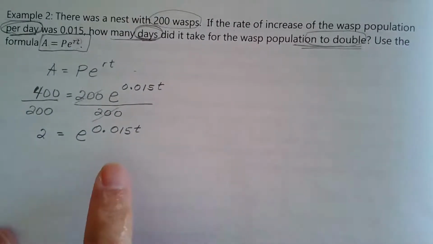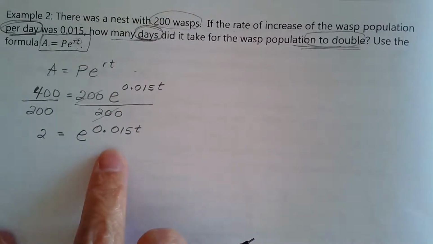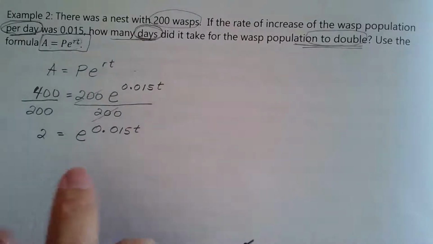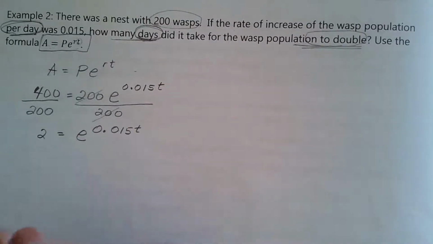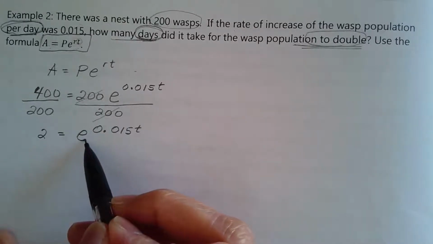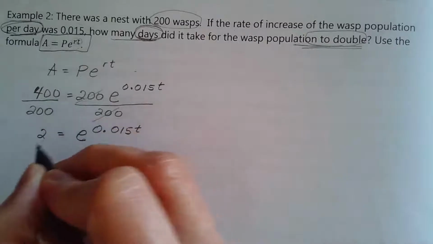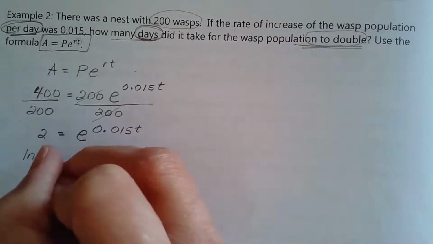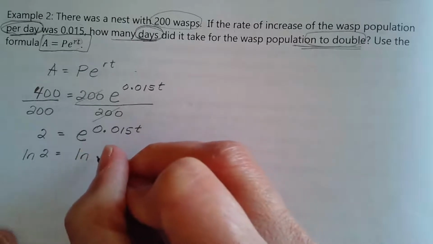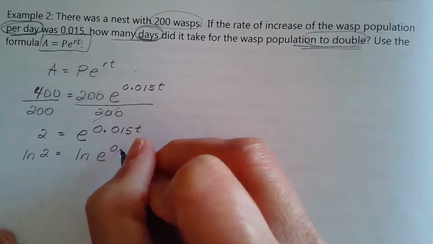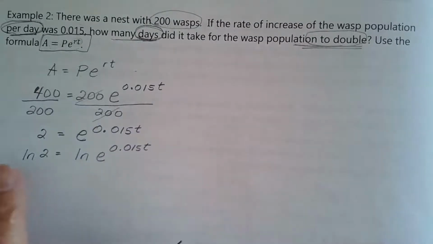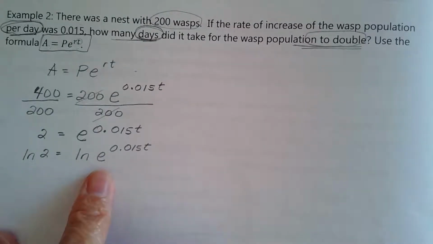Okay, and then from here, we can take the natural log. The reason why I'm choosing natural log is because we have base e in here. So natural log of 2 equals the natural log of e to the 0.015t. So we take the natural log of both sides of the equation.